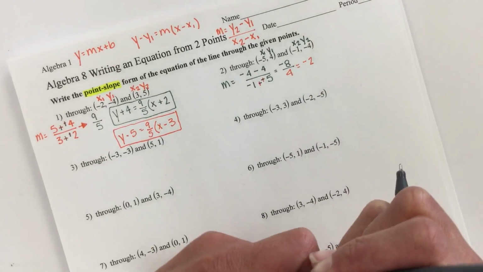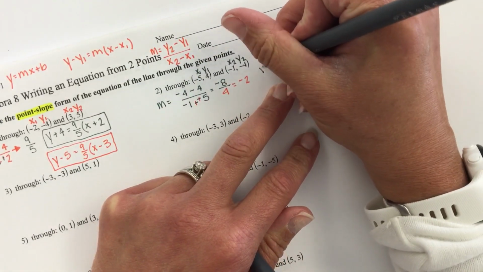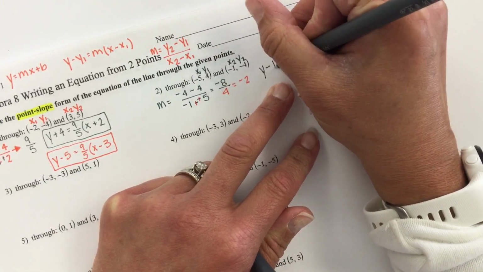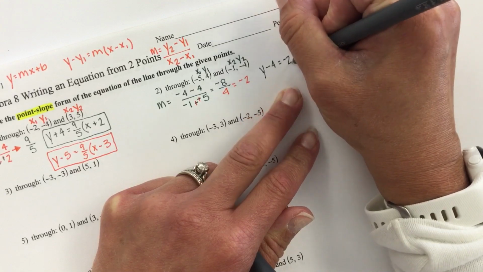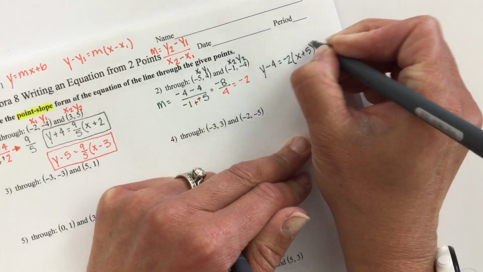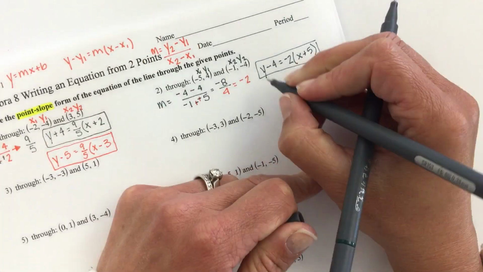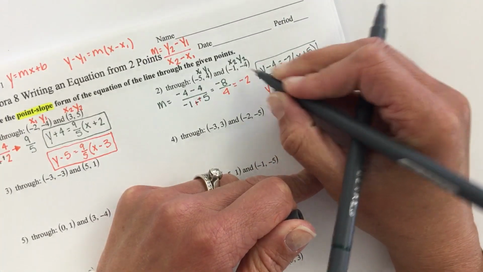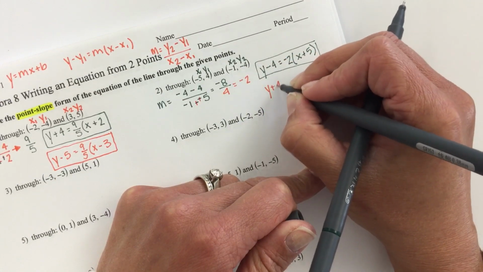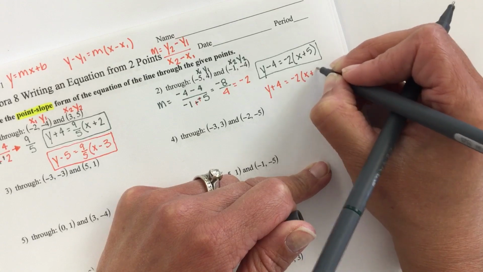So your job here is just to write it in point-slope form. First one, I'm going to use this ordered pair. So I can have y minus 4 equals negative 2 times x plus 5. So this is one possible answer. And then my other answer is going to be y plus 4 equals negative 2 x plus 1.